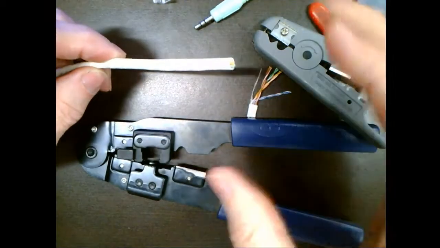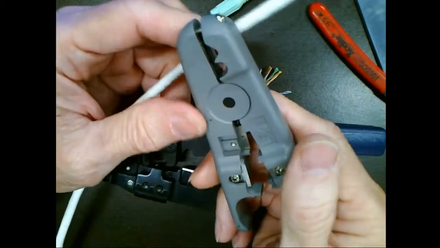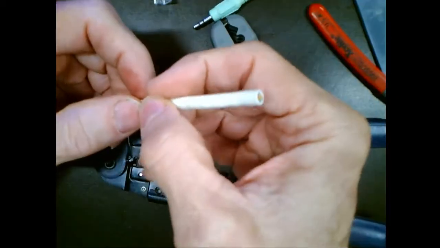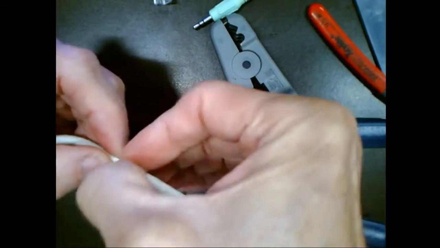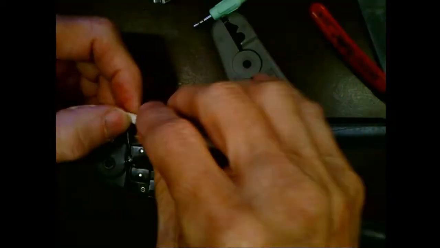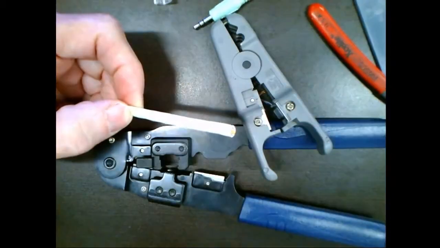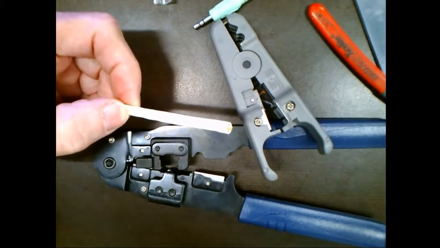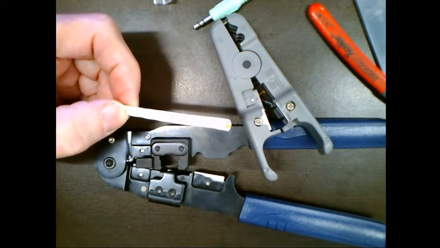So what we'll do is we'll come up here, and on this one we adjust the depth. What we're trying to do is strip off the jacket and not scribe or nick the wires, right? So the first thing we'll do once we cut this off is bend the wires and make sure there's no notches. Especially if you go down and scribe. If you put a little scribe into the solid strand wire, they break extremely easy.